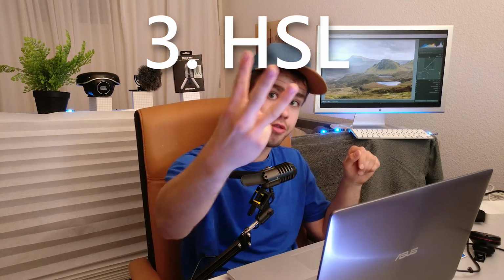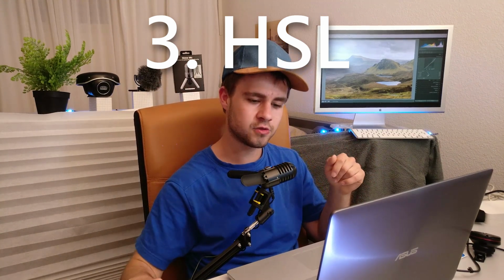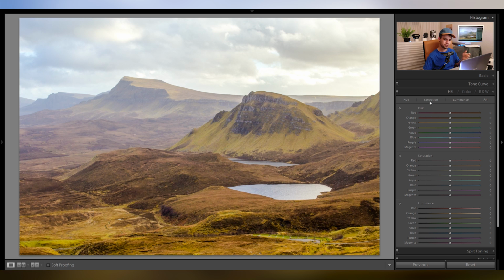And let's go to number 3, which is the HSL tool. Here you can adjust all of your hue, saturation and luminance, different colors. So you can go into either of these sliders, and let's say, because there are so many greens, you can adjust your green tones. Here it's mostly a mixture of yellow actually, so you can make them either more towards the red tones or bring them more towards green tones.